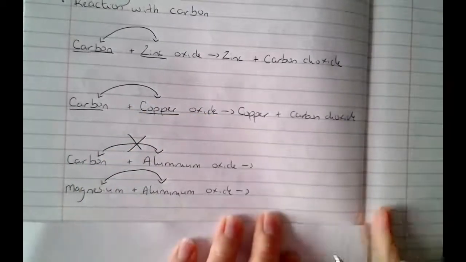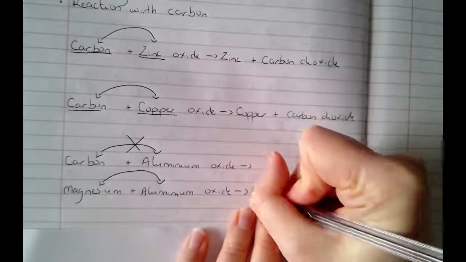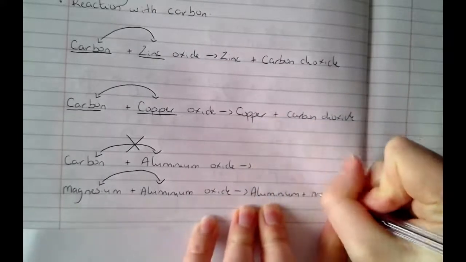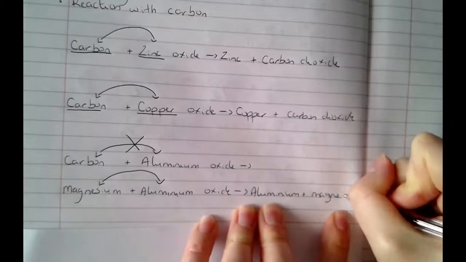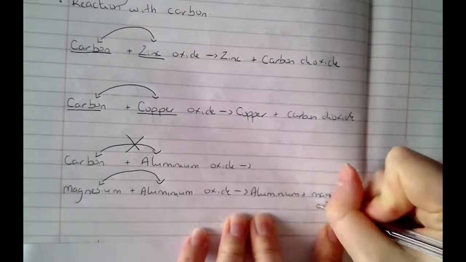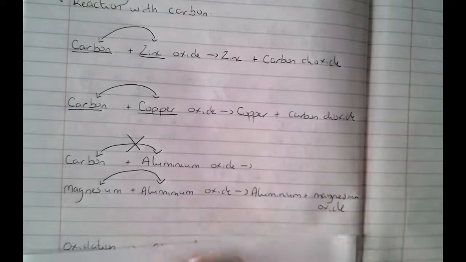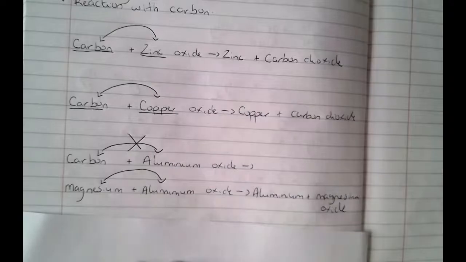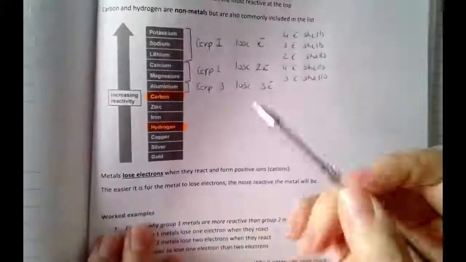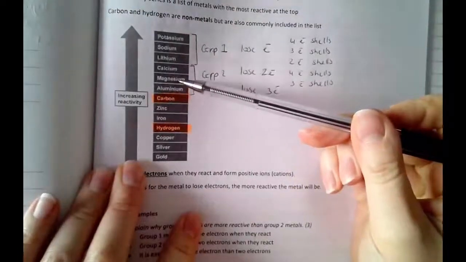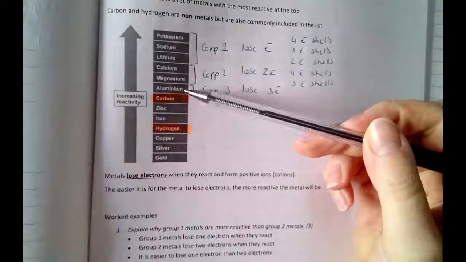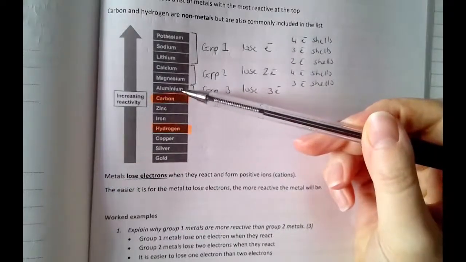So they will swap places, and when they do, you do obtain pure aluminium and you end up with magnesium oxide. So I can use magnesium to obtain aluminium from aluminium oxide. However, the problem with this is that if you were doing this on a large scale, and I had to use magnesium or one of these metals above aluminium, this would be expensive.